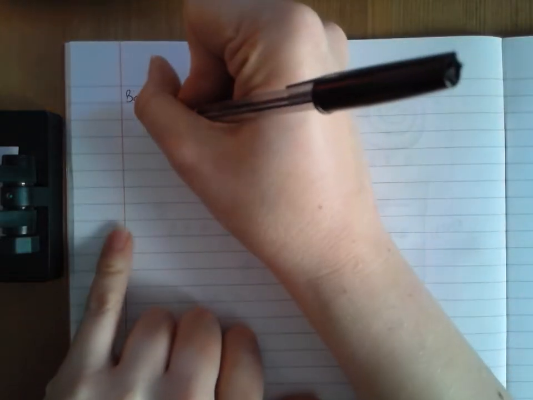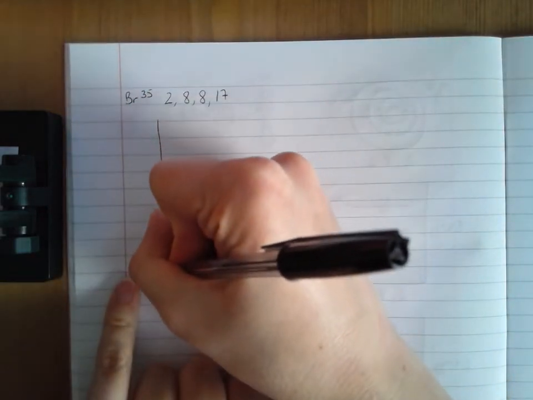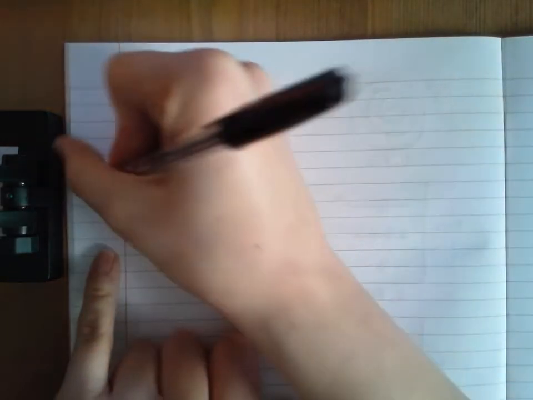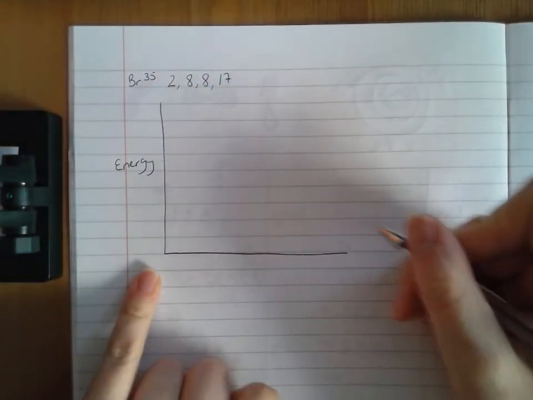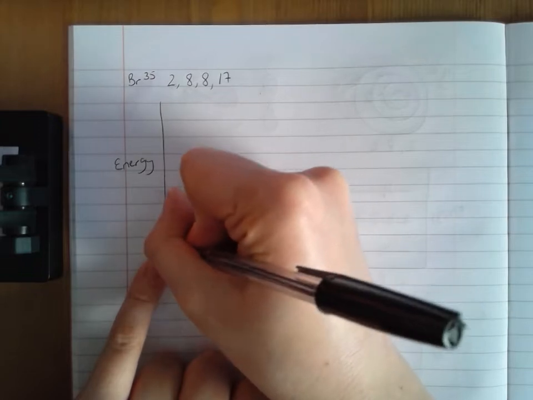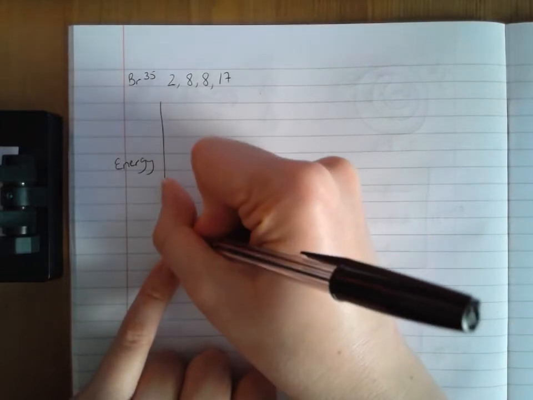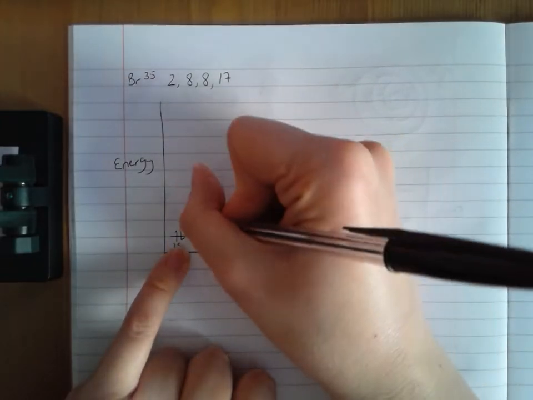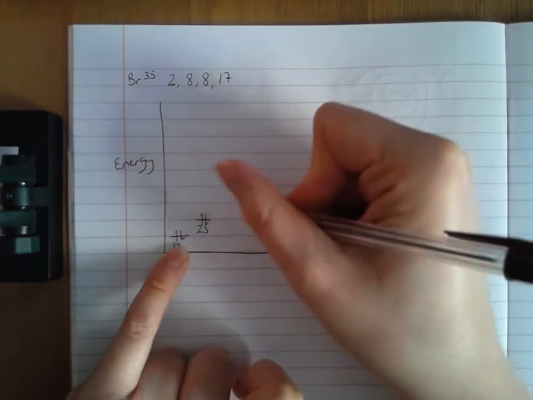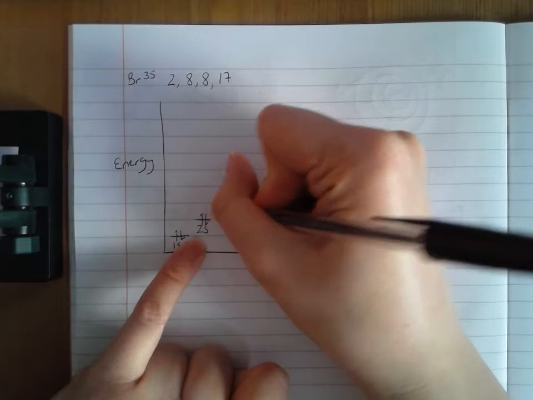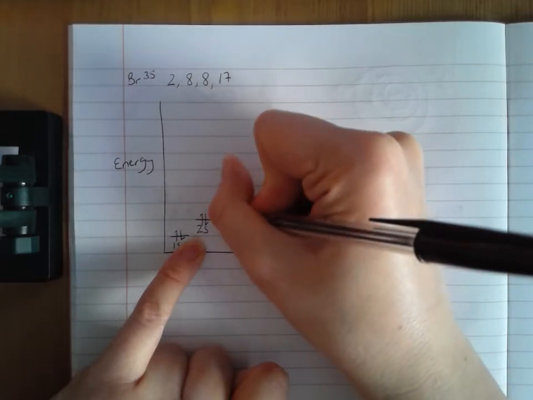So I'm now going to draw out the energy levels at A level, which means, once again, I'm going to start with my 1s orbital. 2 electrons will go in there. After 1s, I get 2s. After 2s, I'm going to get 2p, and I've got 3 of them.